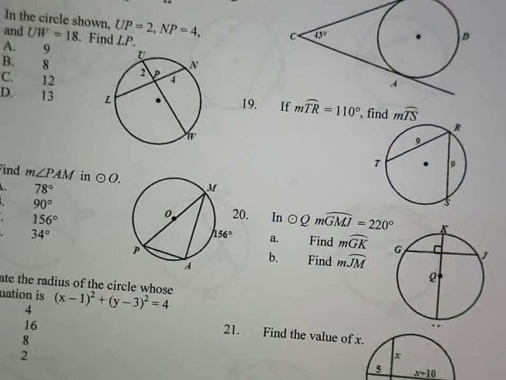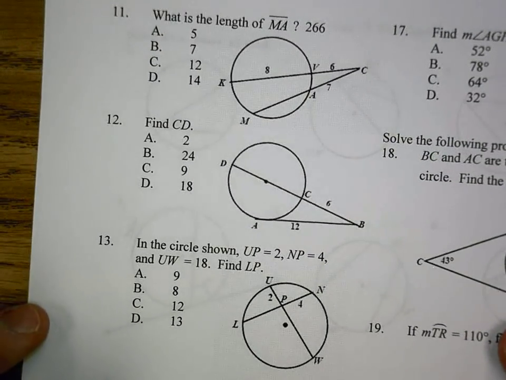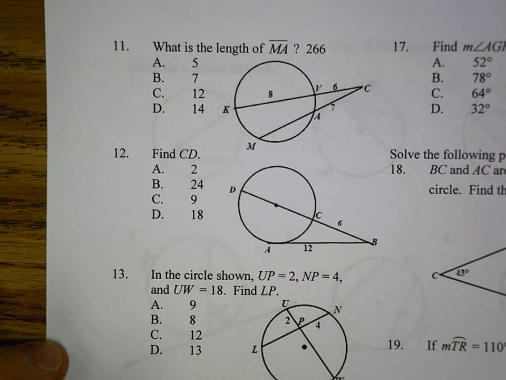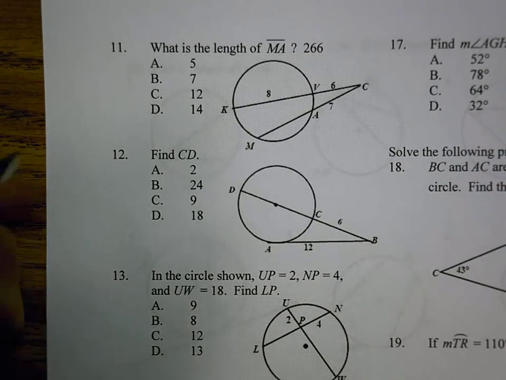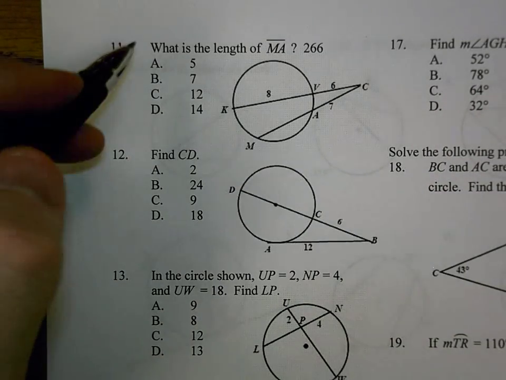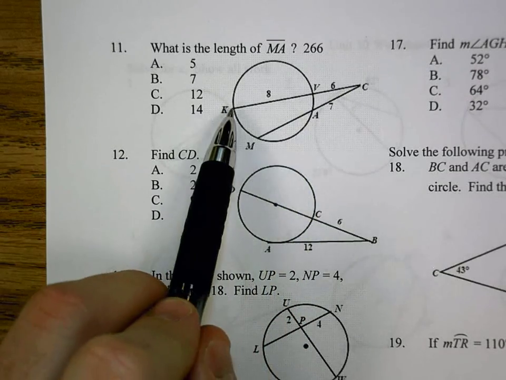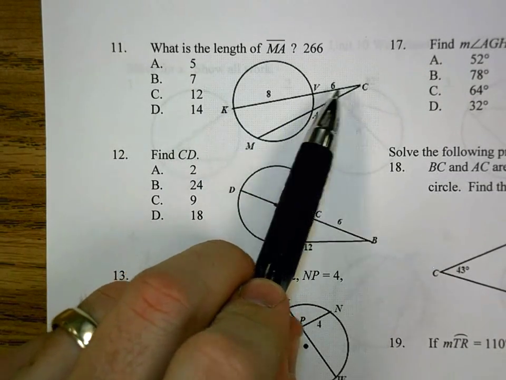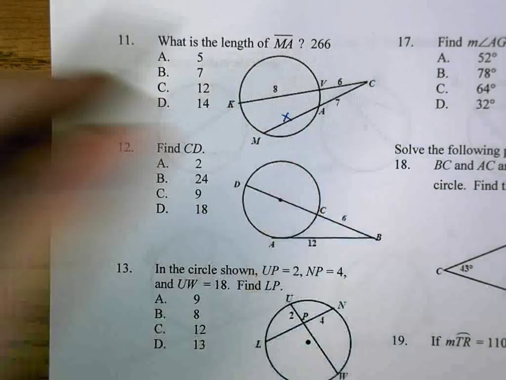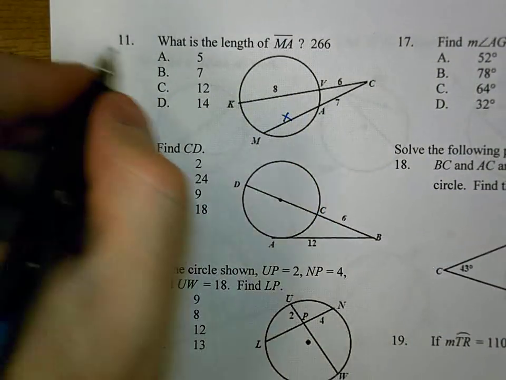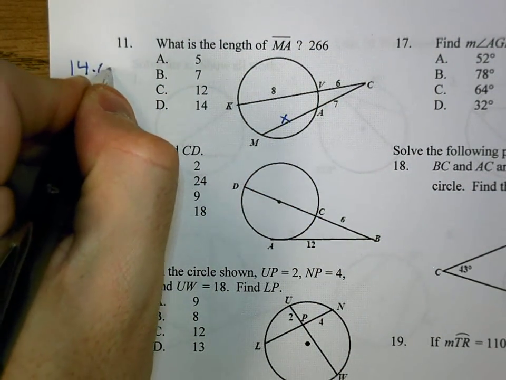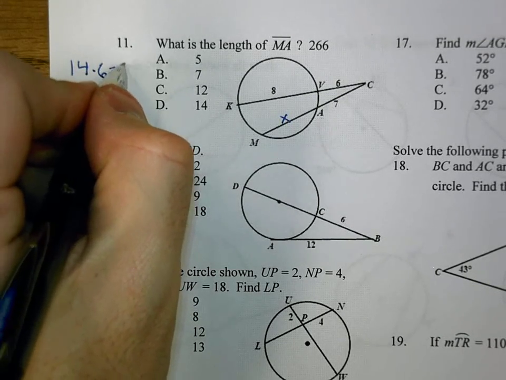Okay. Next, we go to number 11. We need to find the length of MA. So for this, we're looking at secants, a relationship for secants. When we talked about secants before, we're going to do the entire secant times the external equal to the entire secant times the external. So let's just call this x for now. That's what we're solving for. So the entire top secant is 14 times the external is 6, and then the entire is x plus 7.